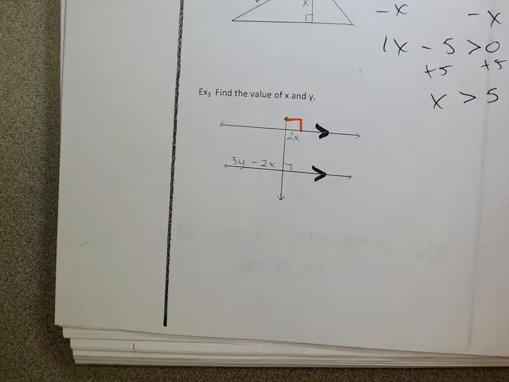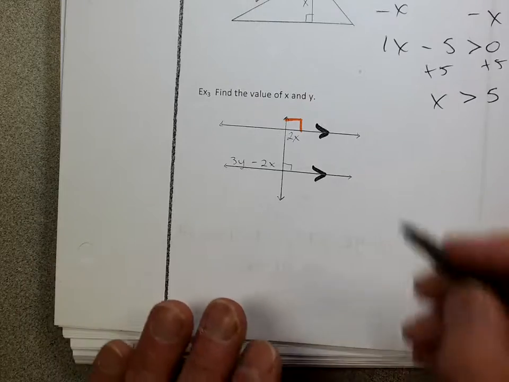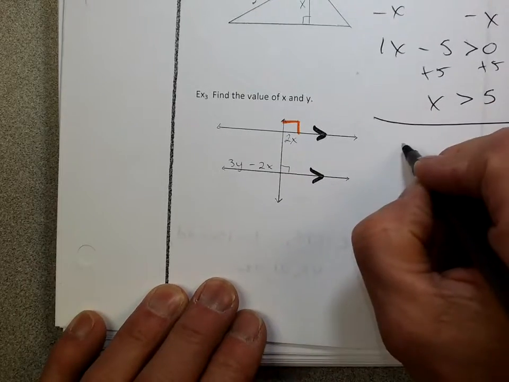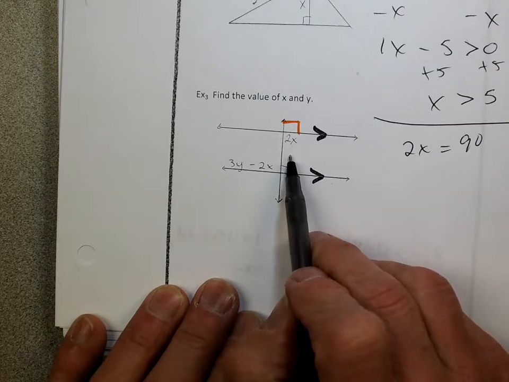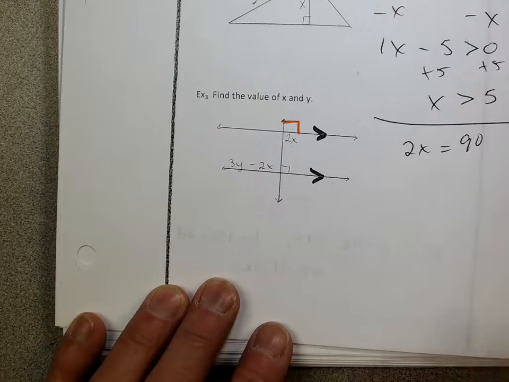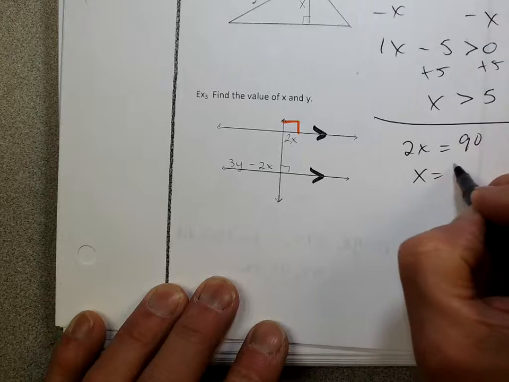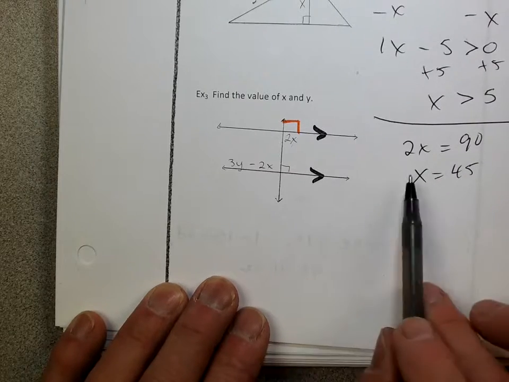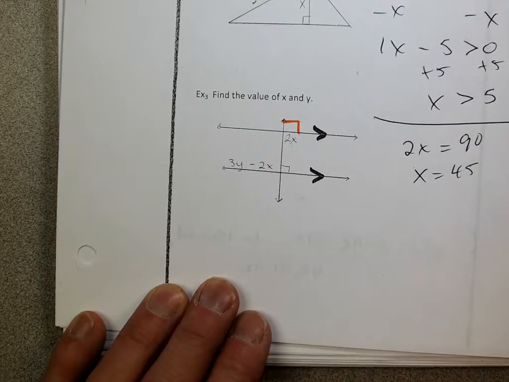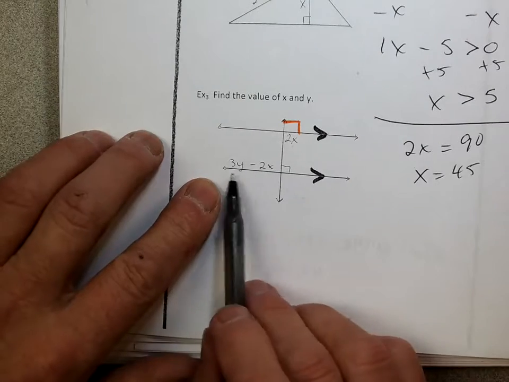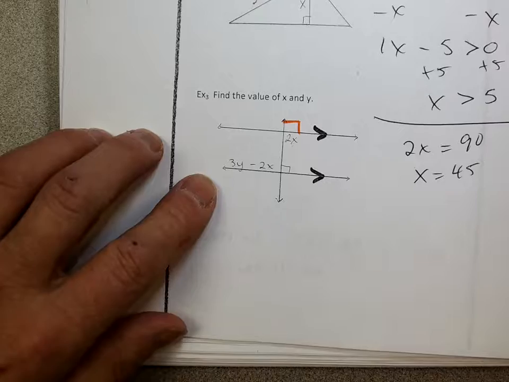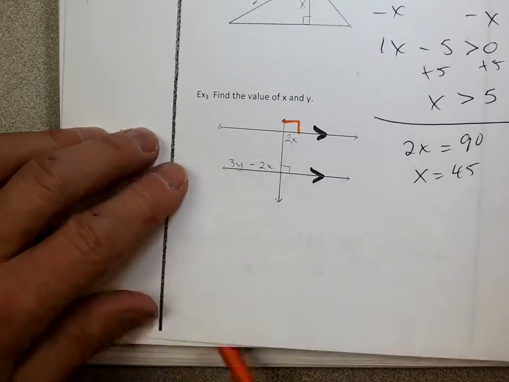So the first thing I'm going to do is know that the 2x has to equal 90, right? So I'm going to start right there with 2x equals 90. That angle's got to be 90 degrees, which makes finding x pretty easy, right? So then x is equal to 45 degrees. Just divide by 2, divide by 2. Okay, now if x is 45, let's find y. Well, the same thing. I know that 3y minus 2x, I know that this angle is also equal to 90, right?